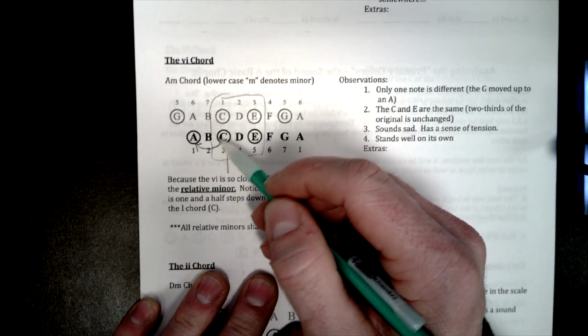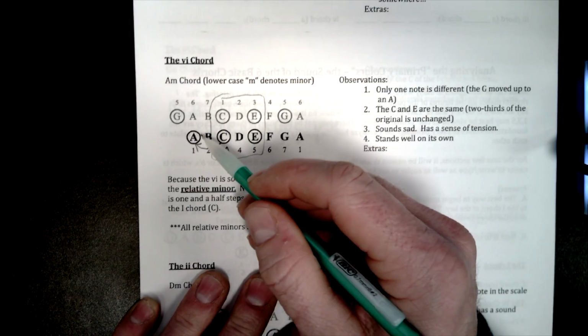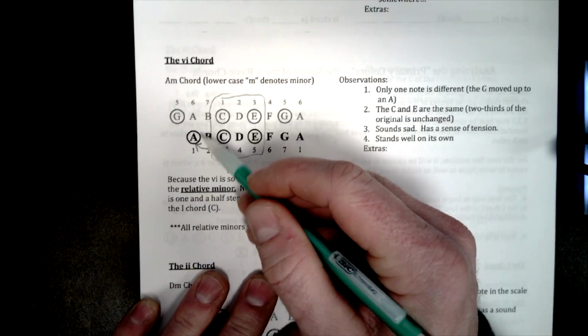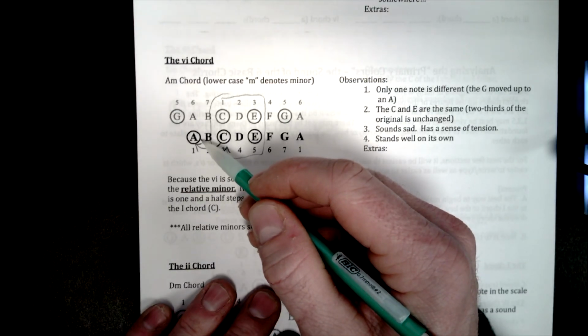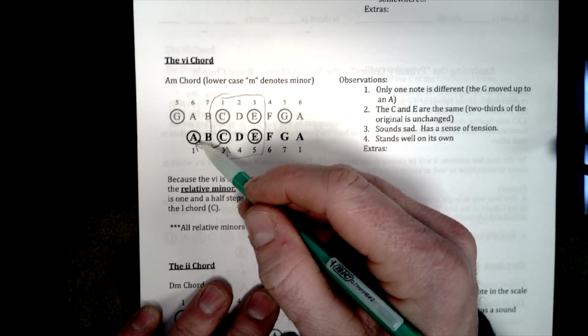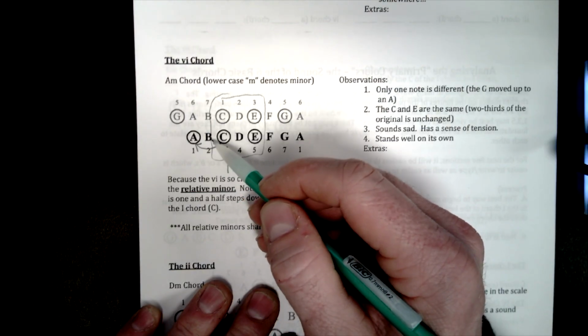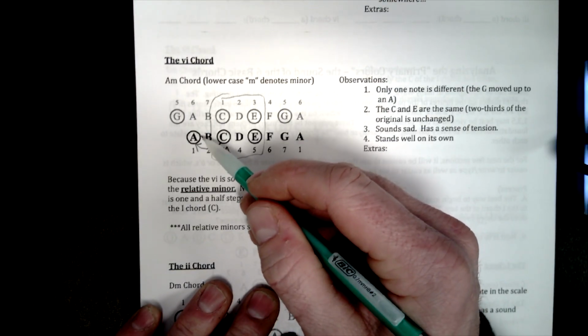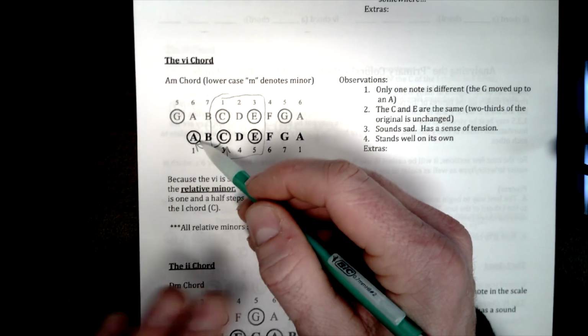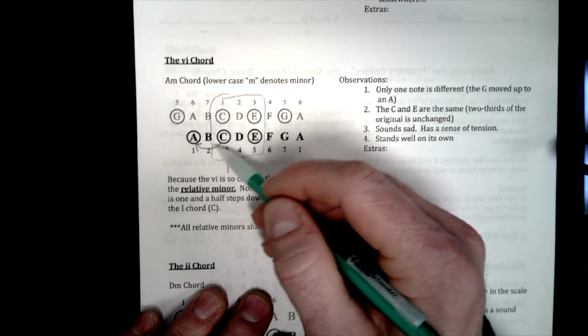So remember, we have no half step between B and C, but we have an A sharp or a B flat on the chromatic scale. So we have a half step, and then a half for the middle, and then another half. We have 1.5 steps. That's a step and a half.